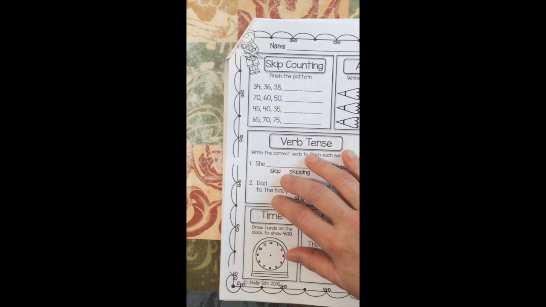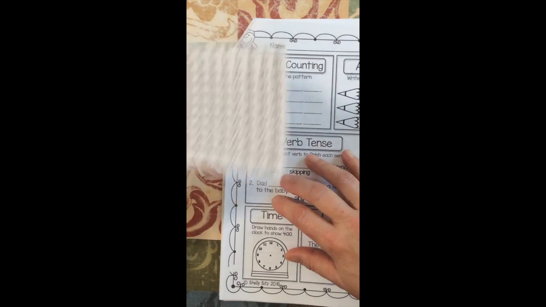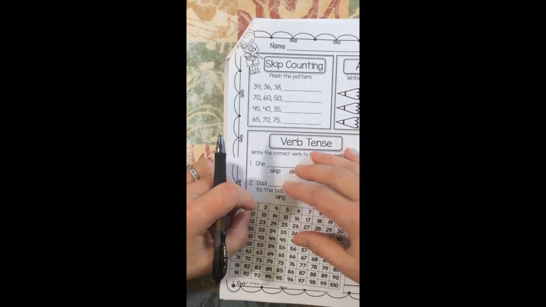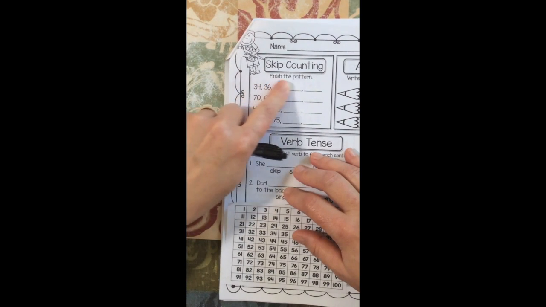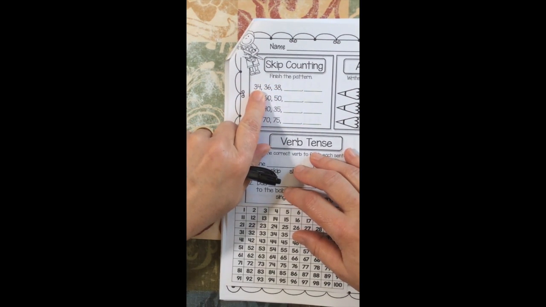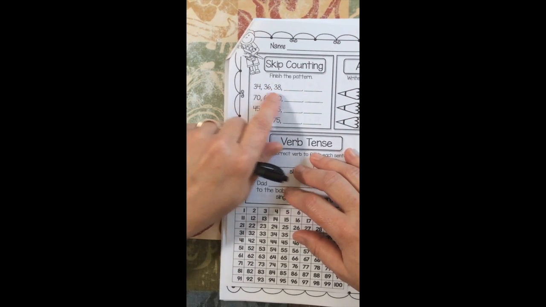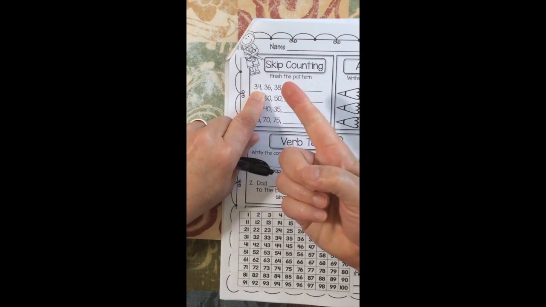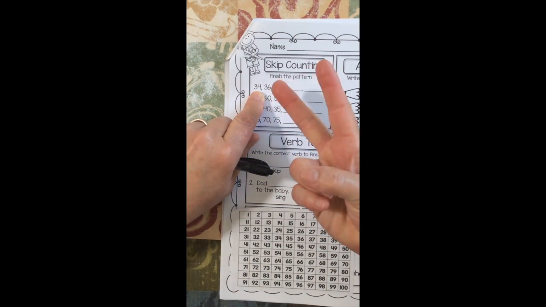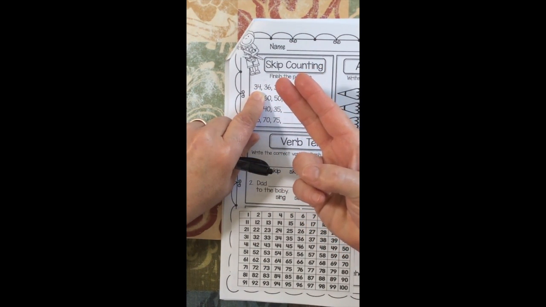You can get out your hundreds chart if you need to, and we'll be looking at the hundreds chart, but we're going to be skip counting. So we're going to start right here in this section. First thing I have to do is figure out how many I'm skipping. From 34 to 36. If I put 34 in my head and count to 36, I will know how many I skipped. 34, 35, 36. So we're adding 2 each time.